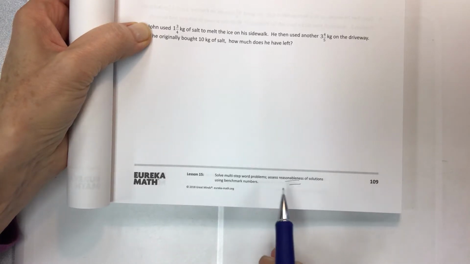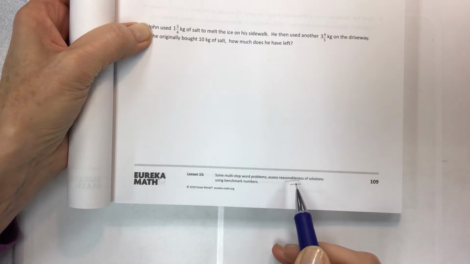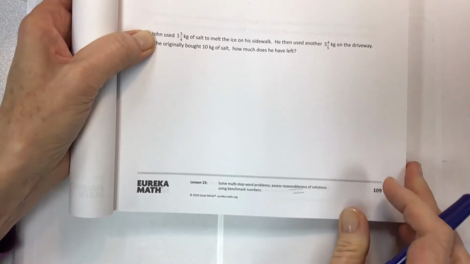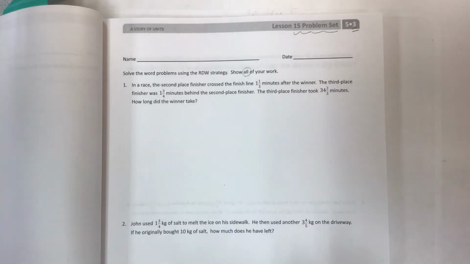What does that mean? It's fancy for saying, think about how reasonable it is. Does it make sense? And you can use rounded numbers to predict or to double check when you get the answer. Woo! And then it's all blurry. And ta-da! Thank you. It's all clear.